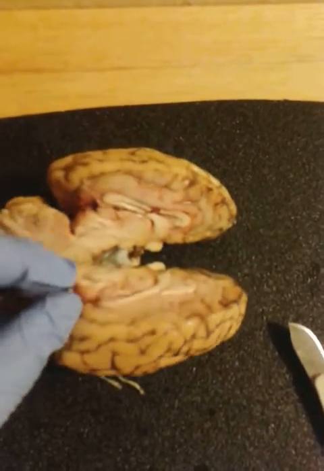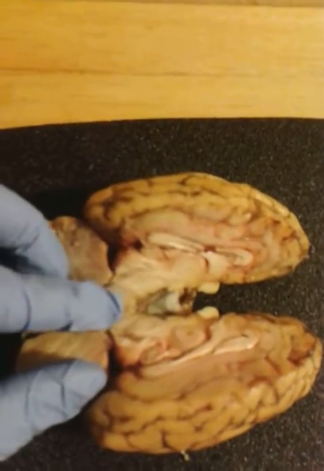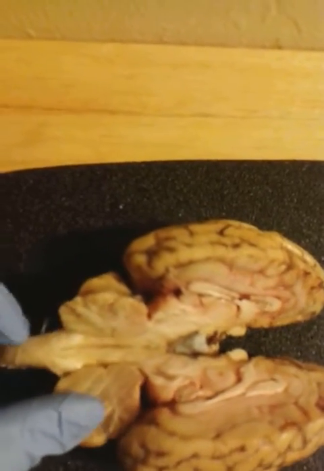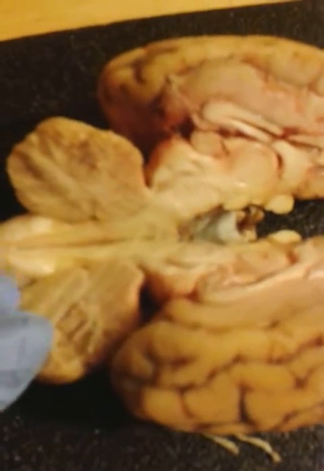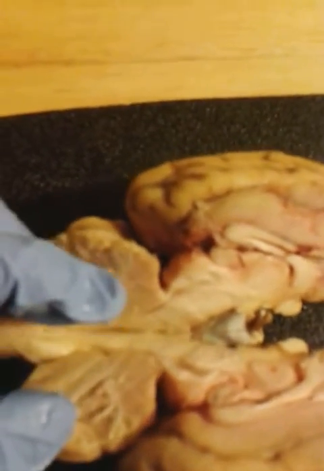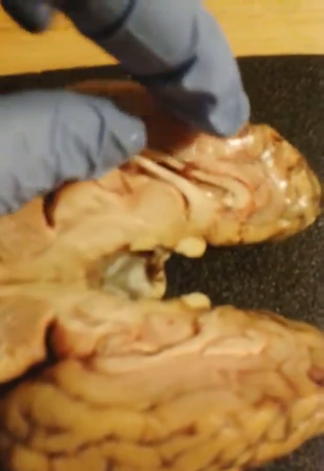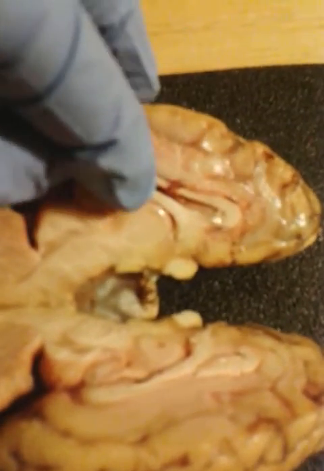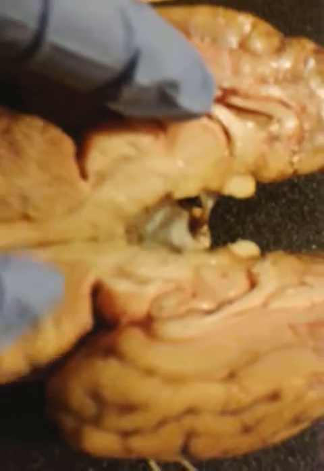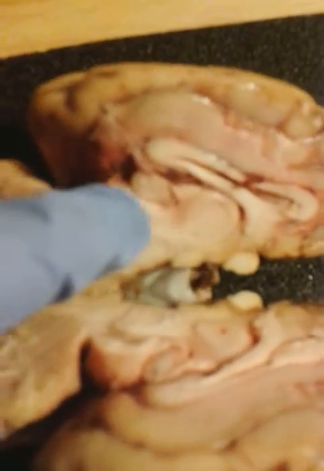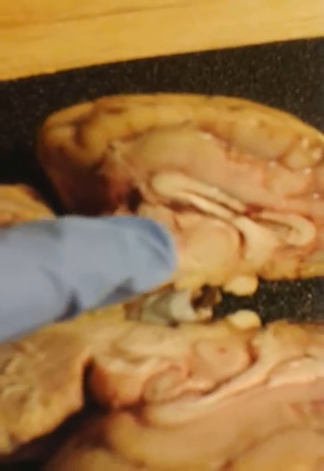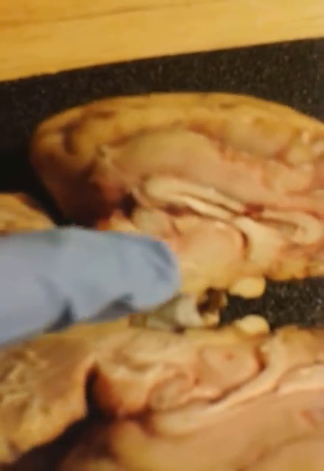Again, the pons here is the portion of the brain stem that you can see rounds up and protrudes upward. So the pons, and the medulla oblongata would be a little bit lower where it begins to thicken. The fourth ventricle is right in here. It runs pretty close to the cerebral aqueduct.